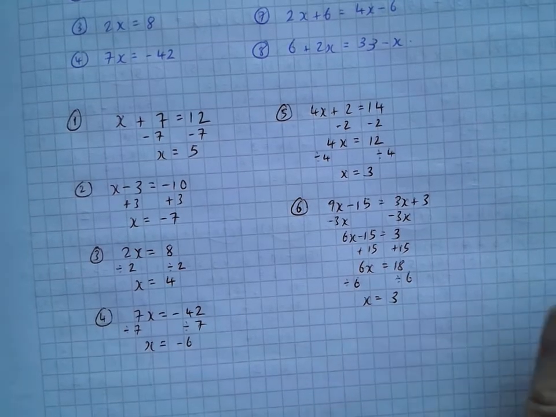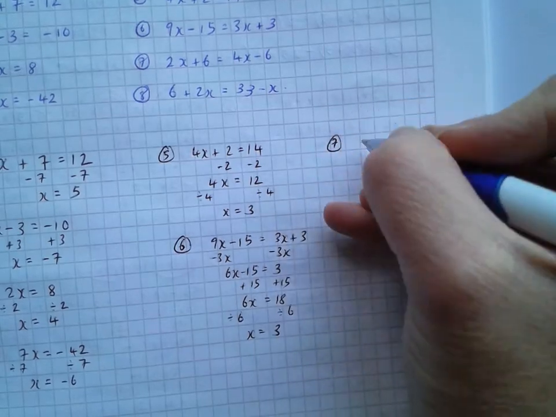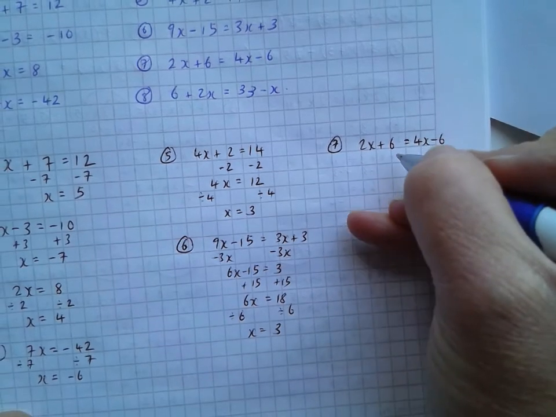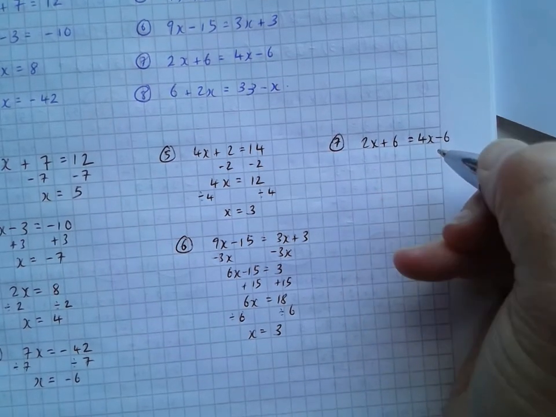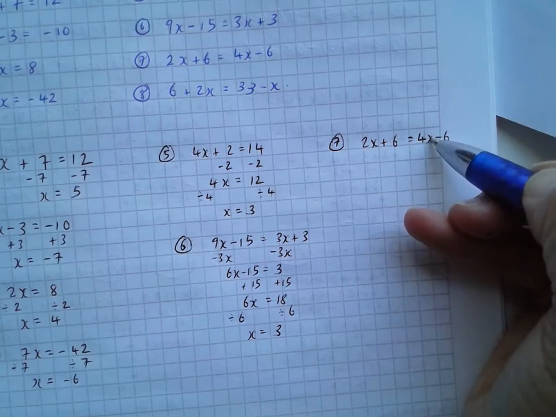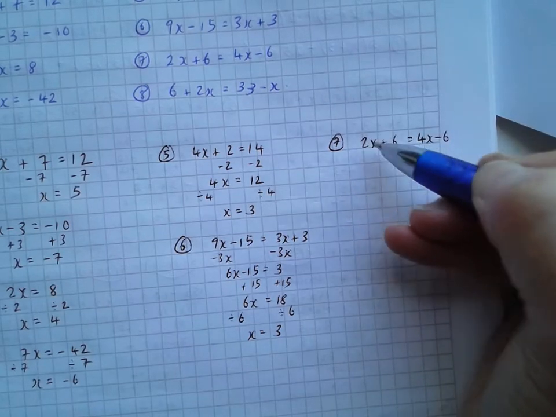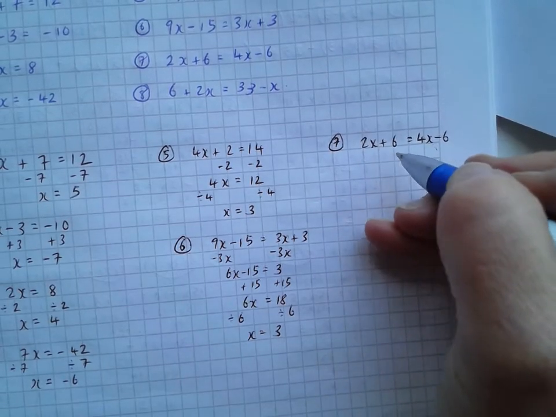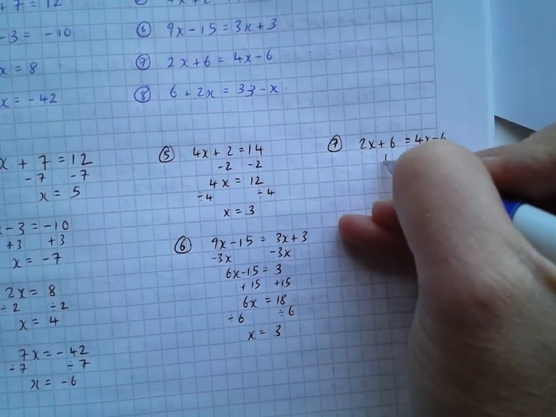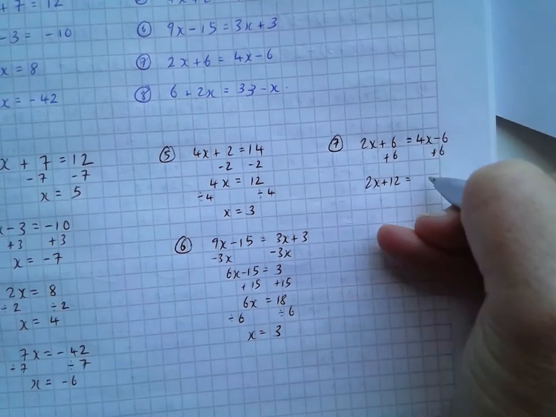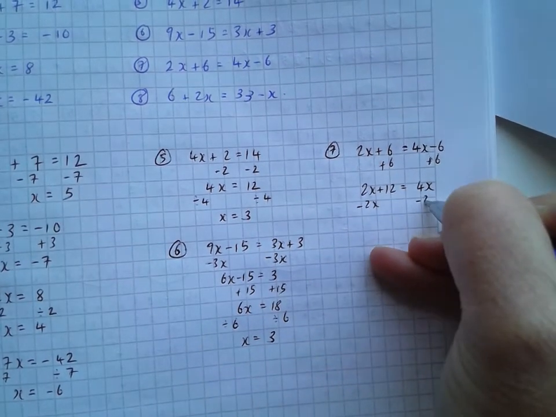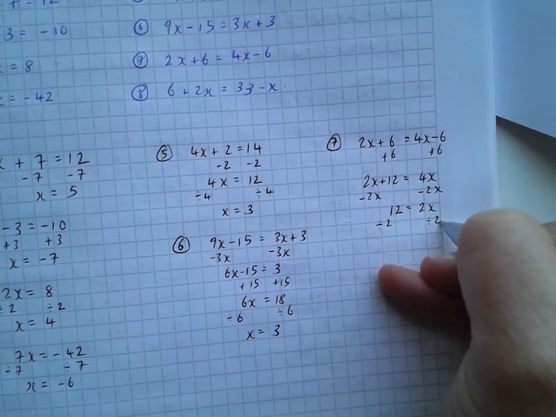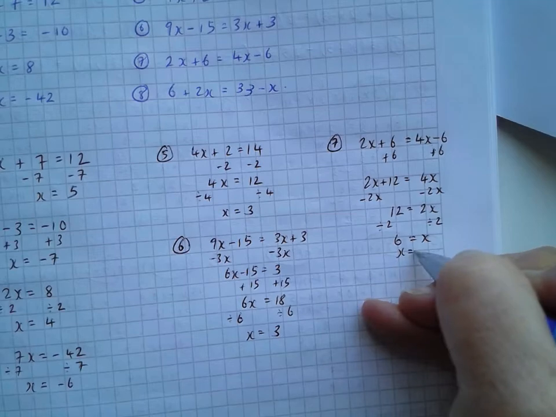Question 7 was 2x plus 6 is equal to 4x minus 6. So let's see what we do. Do you see the way there's more x's on this side and less on this side? There's 4 x's here and 2 x's here. So actually I'm going to get x's onto this side and numbers onto this side. So I'm going to add 6 to both sides. So I get 2x plus 12 is equal to 4x. Now I'm going to subtract 2x from both sides. So 12 is equal to 2x, and then divide both sides by 2. So 6 is equal to x, which is the same as saying x is equal to 6.